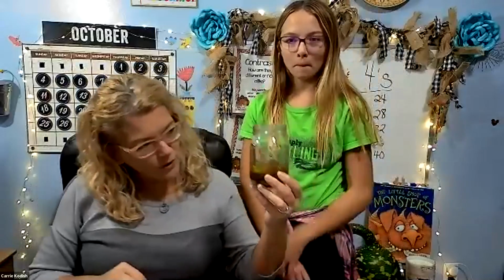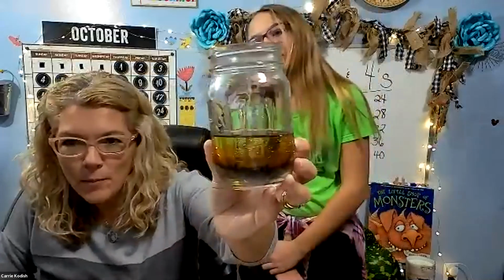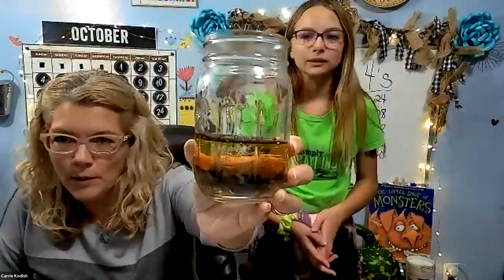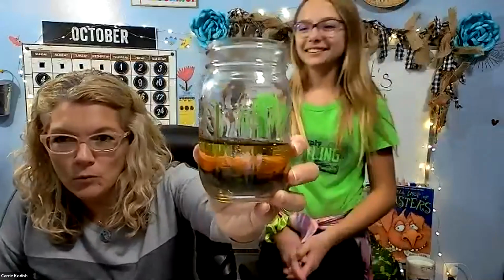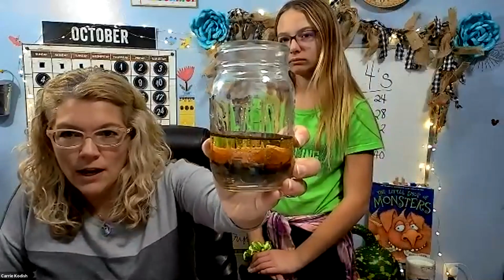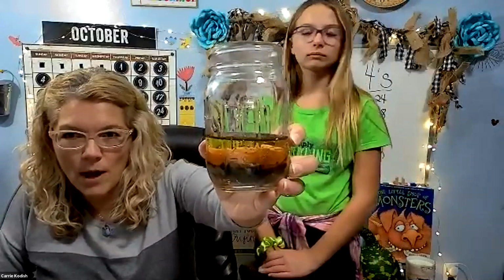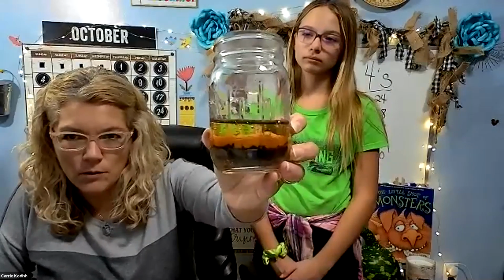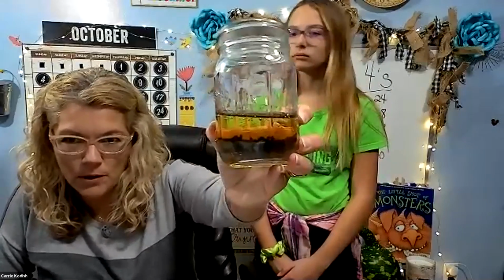You can see some air bubbles in there. It probably wouldn't be very easy to breathe way up there. When people climb really, really high on mountains, like Mount Everest, the air gets thinner and thinner as you go higher and higher. It's harder to breathe because you just have those small air bubbles up there.